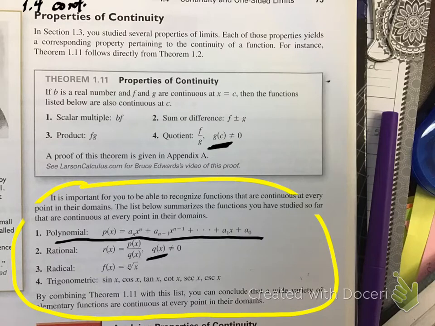Radical functions are continuous. A radical function would be like a square root function going that way. It's got a definite beginning, but it's continuous. And trig functions are continuous because they say at every point in their domain.